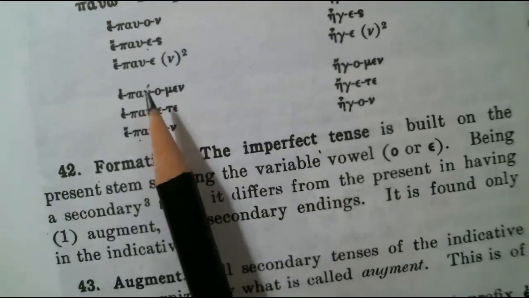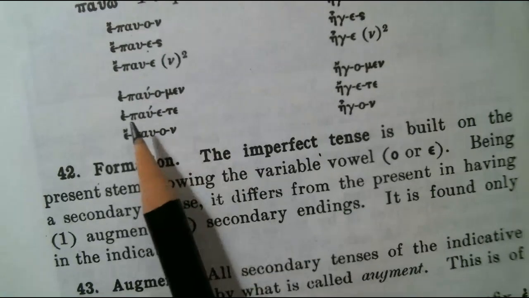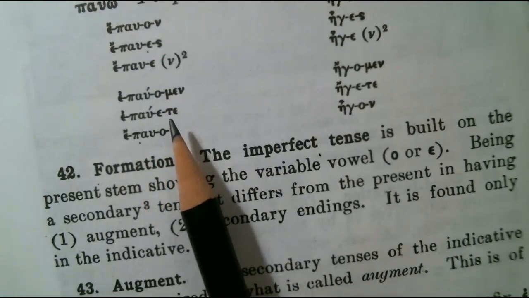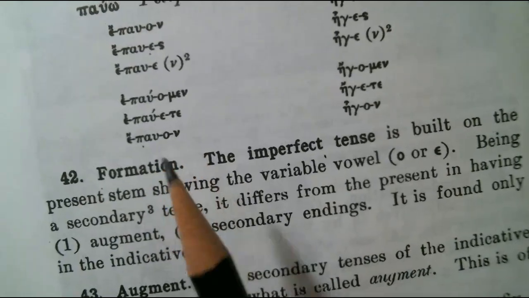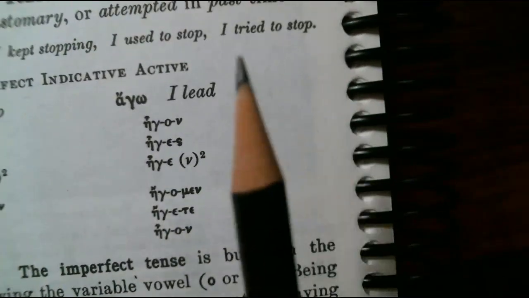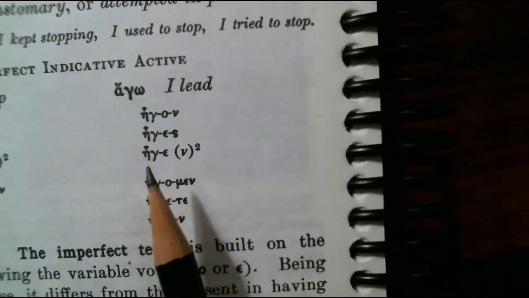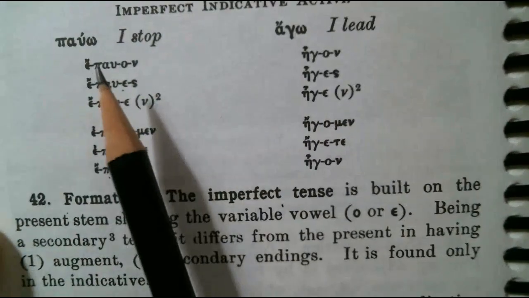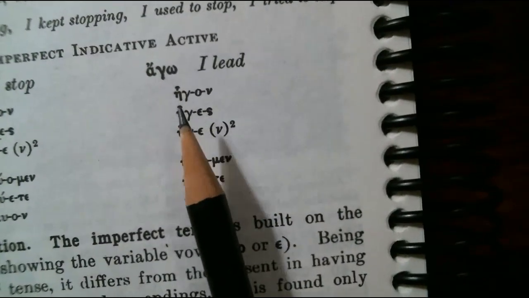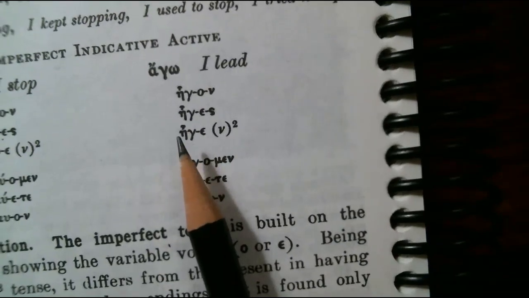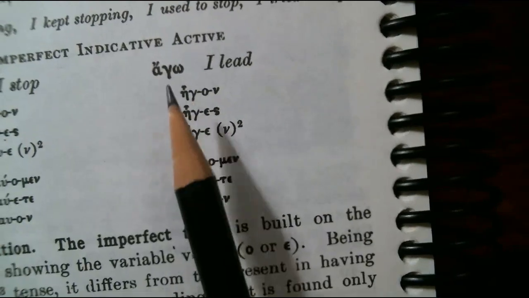And now you have the plural, first, second, third person. So, epauomen, we were stopping. Epauete, you all were stopping. Epauon, they were stopping. Okay? Then there is this word that introduces, this is not a new augment. It's not that we have epsilon here and then we have eta here. The eta is here because of a combination of epsilon with alpha that we will talk about in a moment.